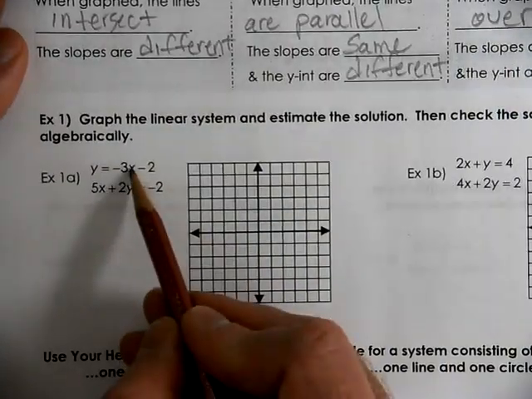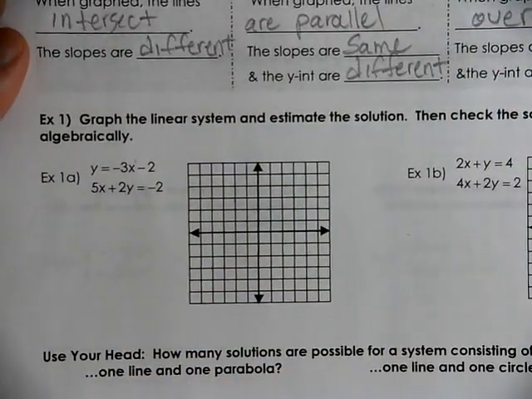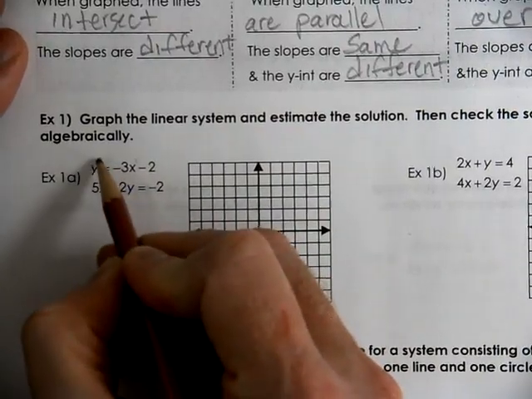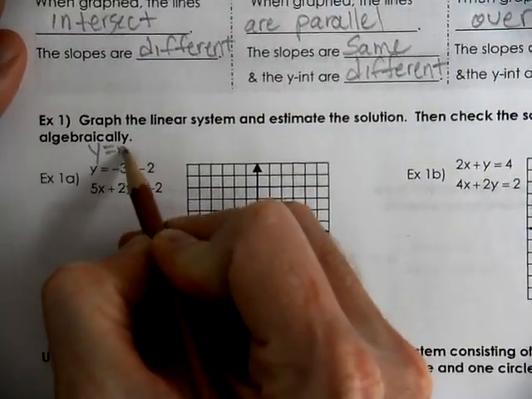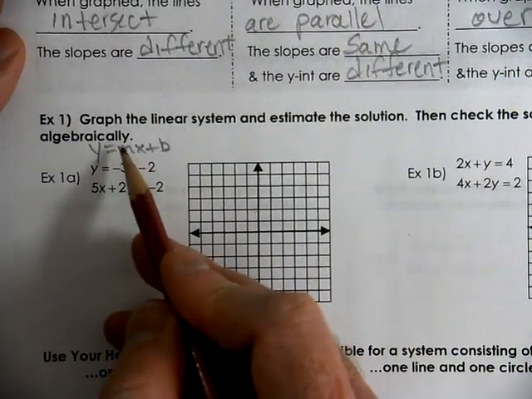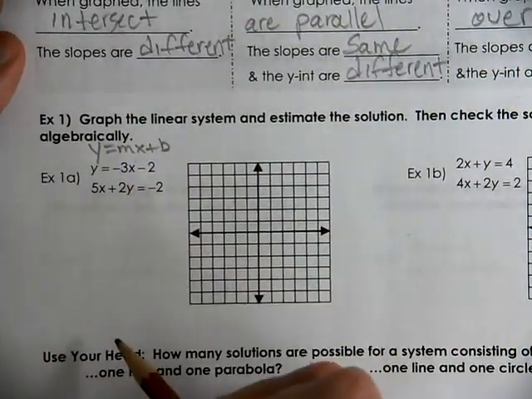These are linear because x is to the first power. So this is in the format of y equals mx plus b. And that's easy for us to graph because we can see the slope, we can see the y-intercept.